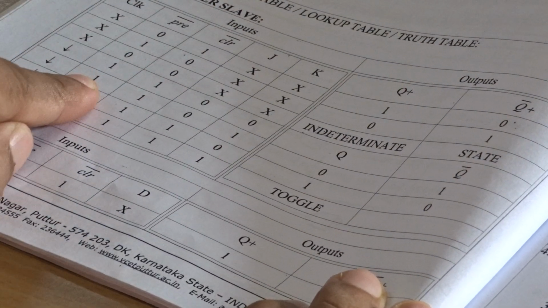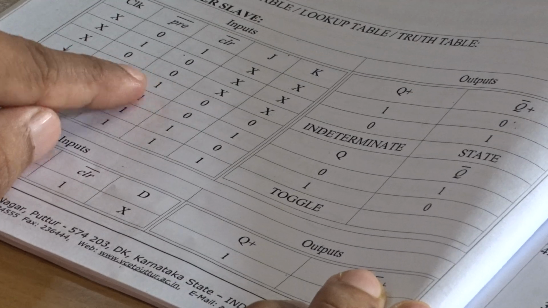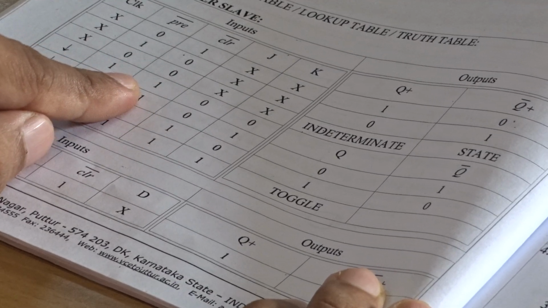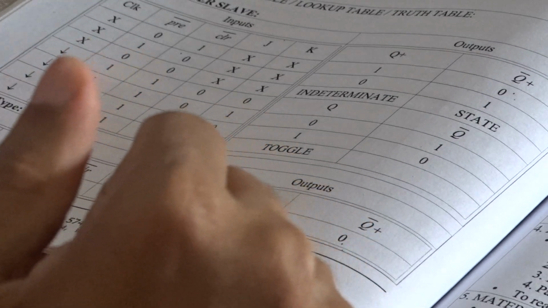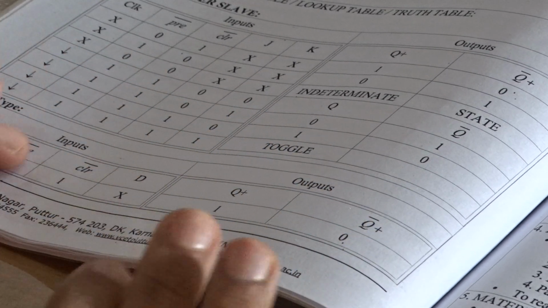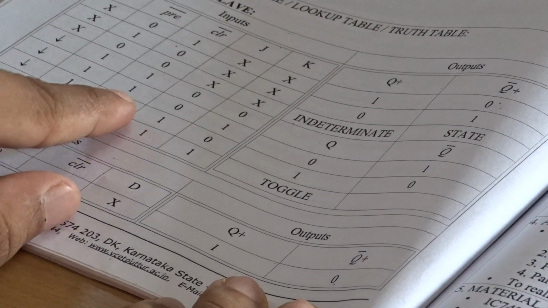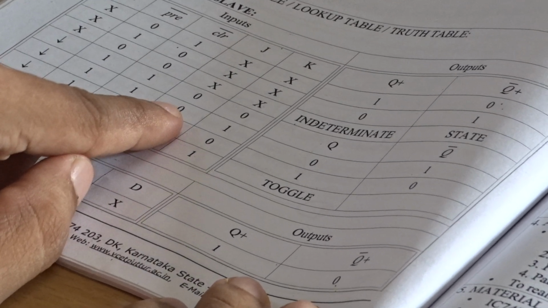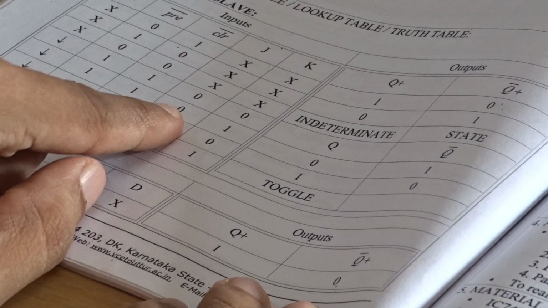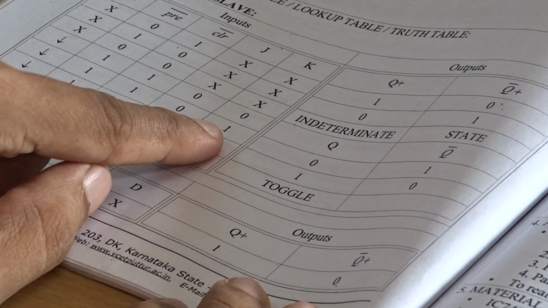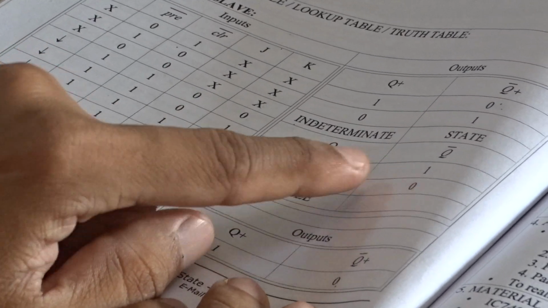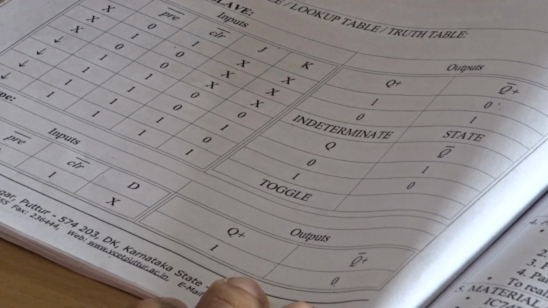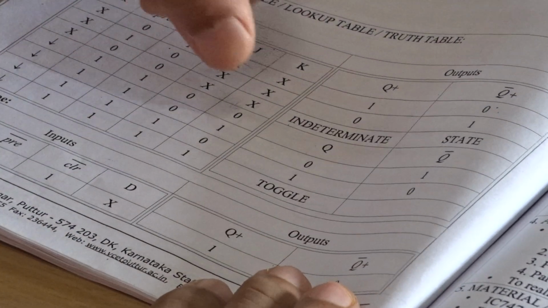Next, observe that both preset and clear will be high. What you should do is first make both 0, 0, then make both preset and clear high in the circuit diagram. Then you have to change J and K only. The next combination is 0, 1. If you make J as 0, K as 1, the output will be 0, 1. That is, it will reset actually, sorry, it is resetting.